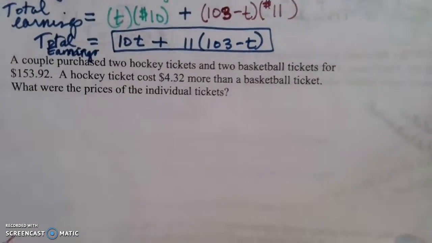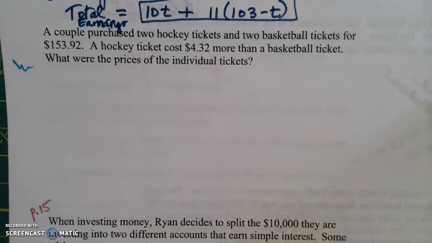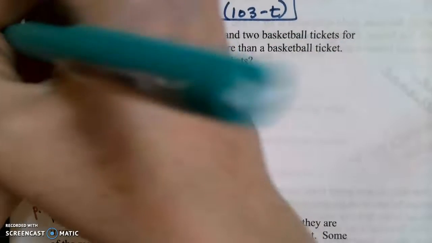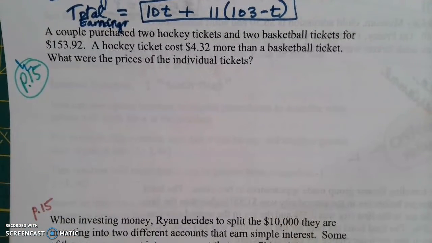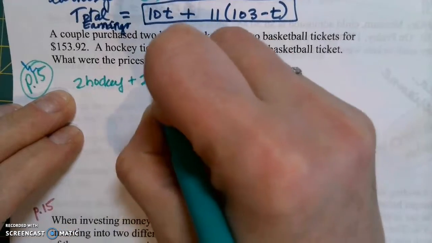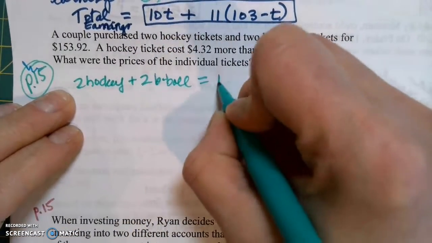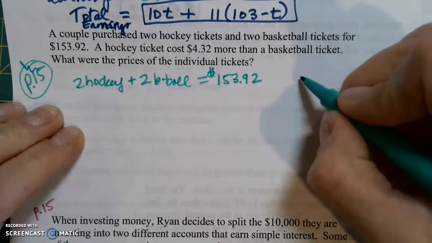All right. Next one that we didn't do yet is on page 15. And that is the couple purchasing 2 hockey tickets and 2 basketball tickets for $153.92. And the hockey ticket costs $4.32 more than a basketball ticket. Okay, so we get 2 hockey plus 2 b-ball, and that equals $153.92 dollars.